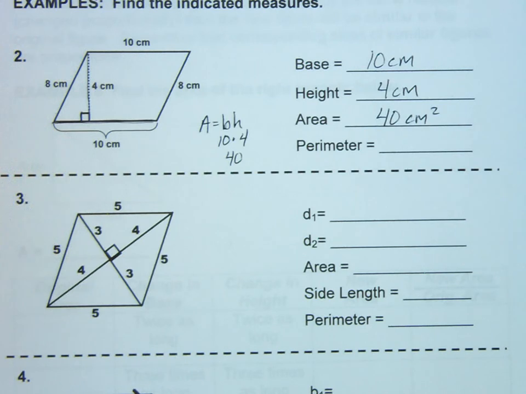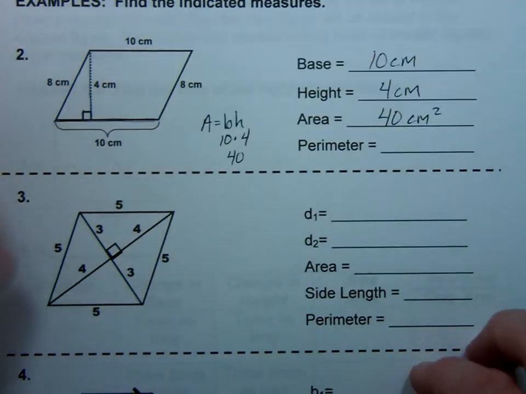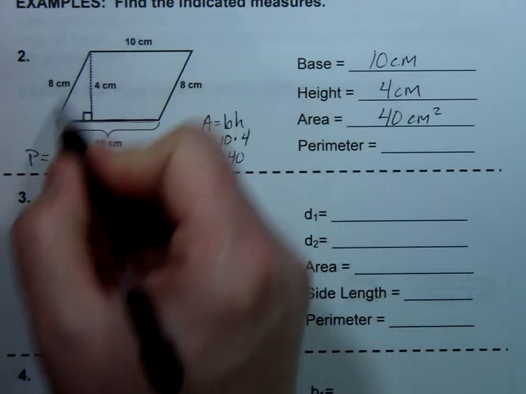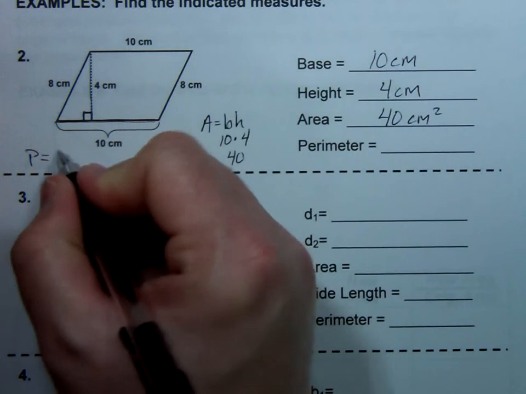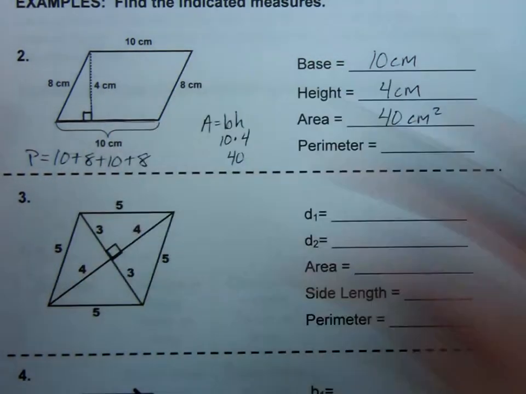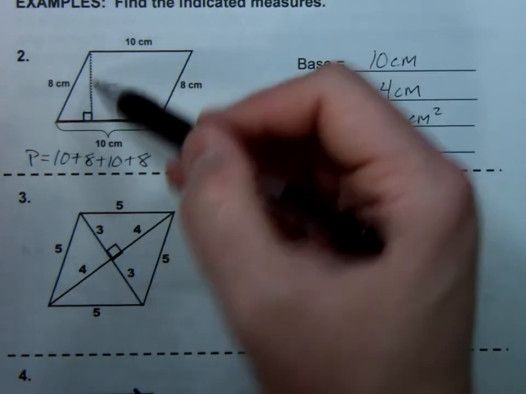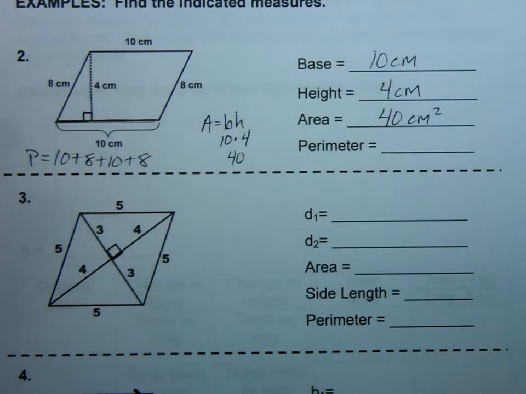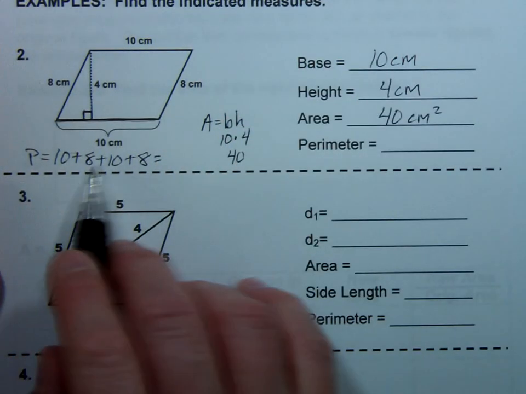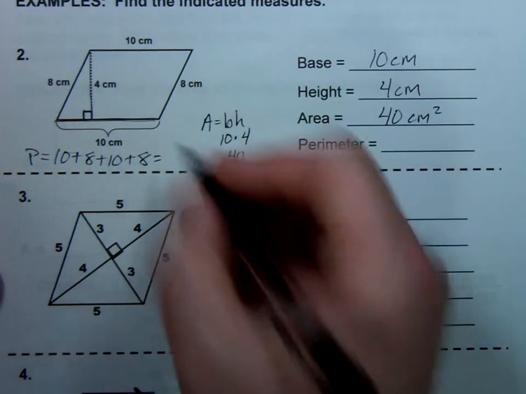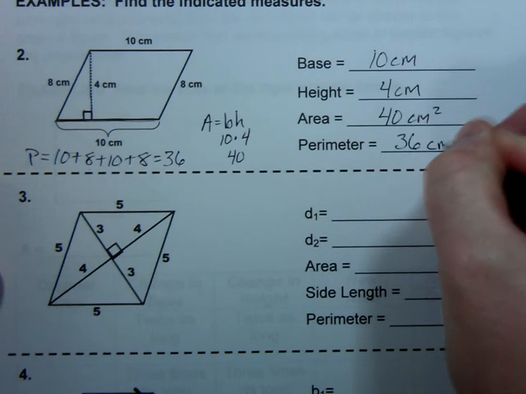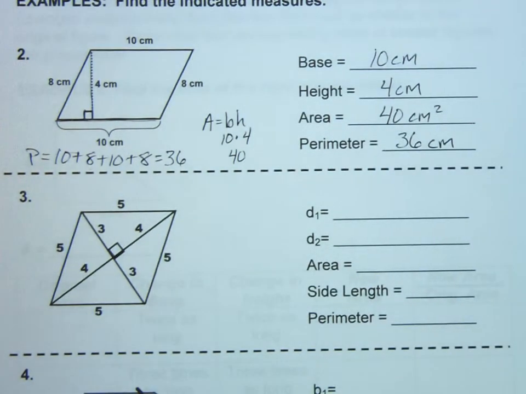For perimeter, we just add up all the sides. So for perimeter, I am adding 10 plus 8 plus 10 plus 8. I'm just adding up all of those sides. I am not including the 4 because that is not one of the sides of the figure. That's the height going through the interior of the figure, so that is not included. So 10 plus 8 is 18, plus 10 more is 28, plus 8 more is 36. And perimeter is a one-dimensional measurement, so it is just regular centimeters.